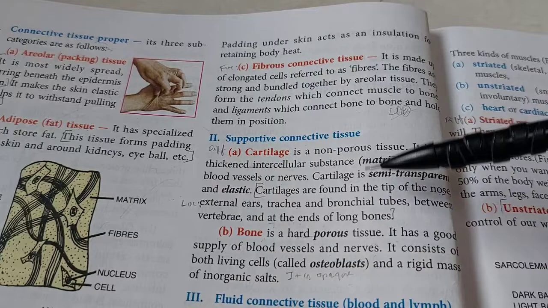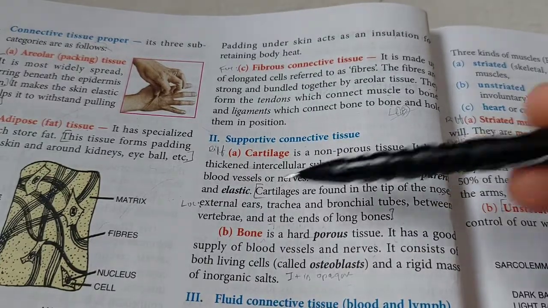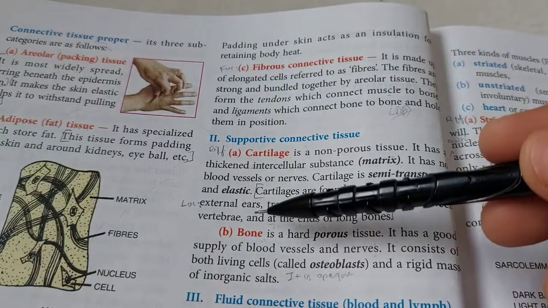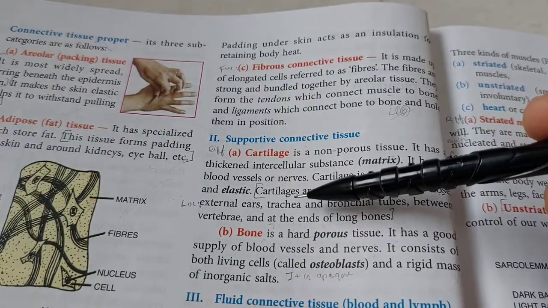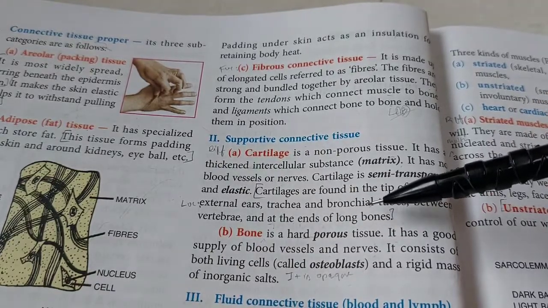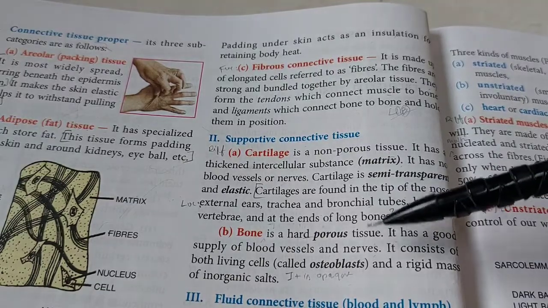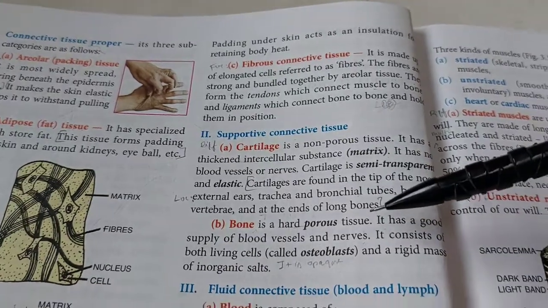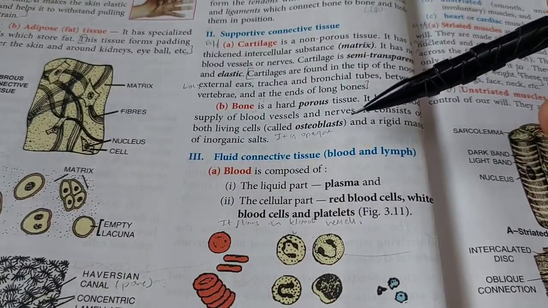Tracheae, that is a windpipe, and even the bronchial tubes in our lungs. They're also found between the vertebrae of your backbone. So they act like a shock absorber and prevent friction between the bones when we are moving. Even at the ends of the long bone, so even in your knee joint or your elbow joint, between the long bones, there's cartilage as a padding and to lubricate the movement. We'll study more about it in a chapter called Skeletal System, that is chapter number 12.